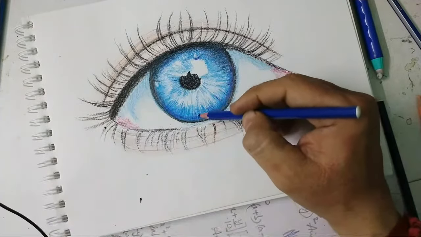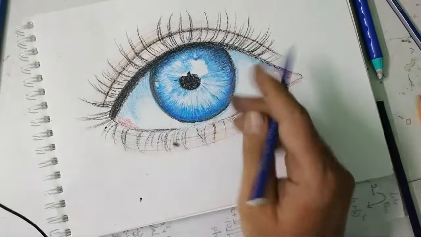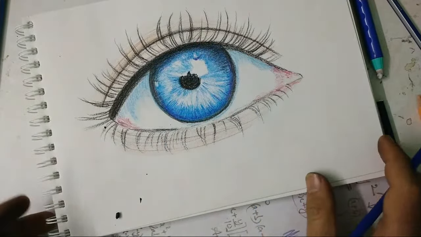So when we are using pencil colors, the area wherever you want to put a shade has to be done continuously.